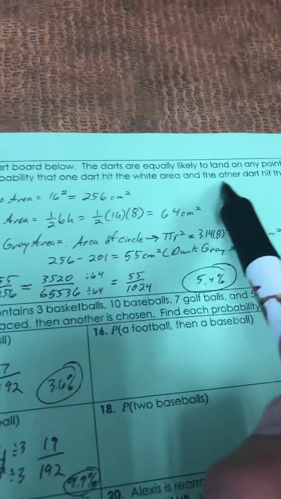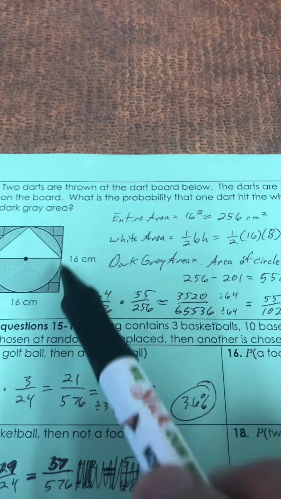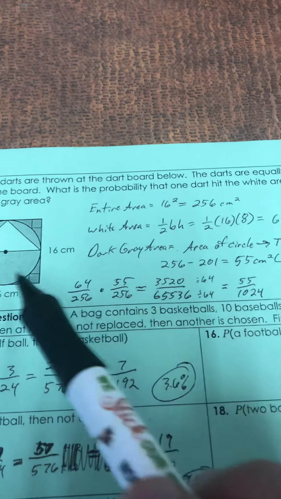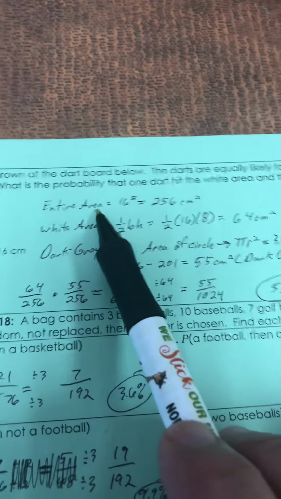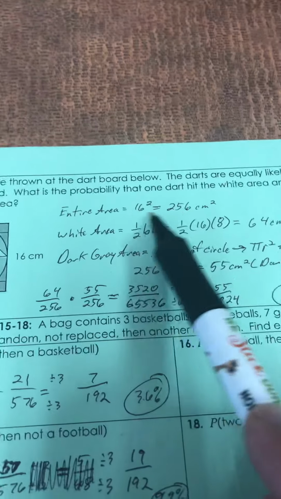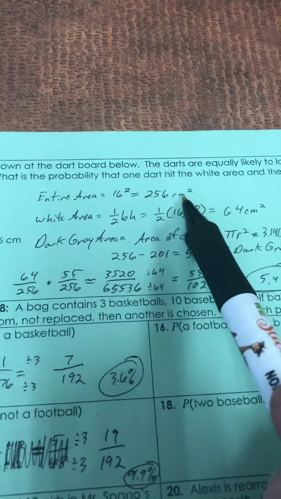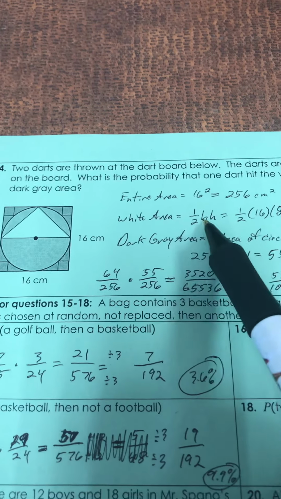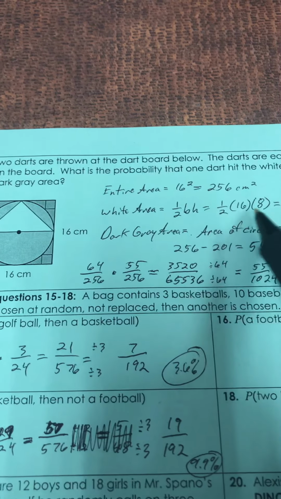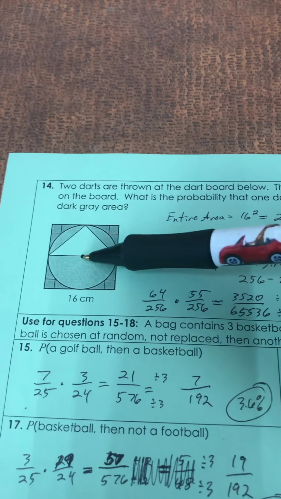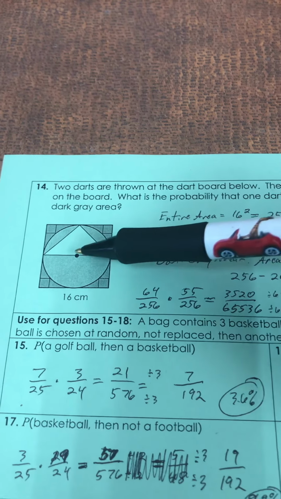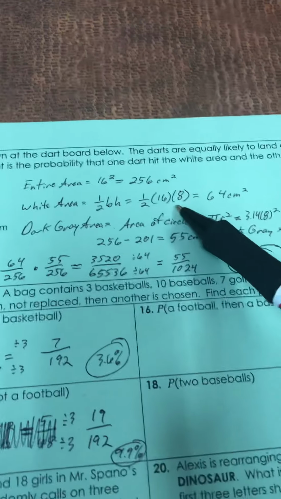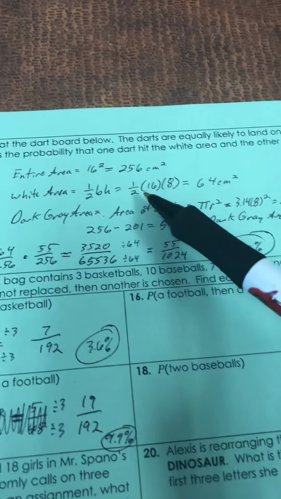That's going to be the triangle. And the other dart to hit the dark gray area. That's just these corners. So the entire area we have to find out. So that'd be 16 times 16 or 16 squared, which is 256 centimeters squared. The white area is just this. It's that triangle. So half the base times the height, which is half 16 times 8. I know it's 8 because if the diameter is 16 in the circle, well, then the radius is going to be 8, right? So, and that would be the height.